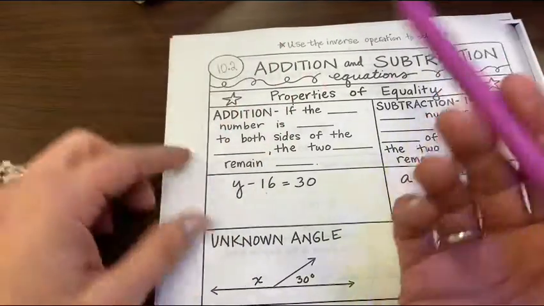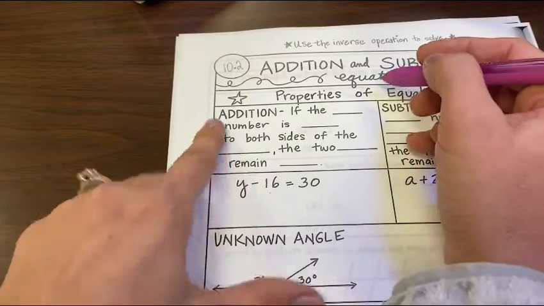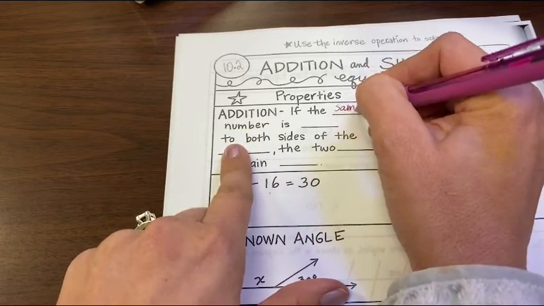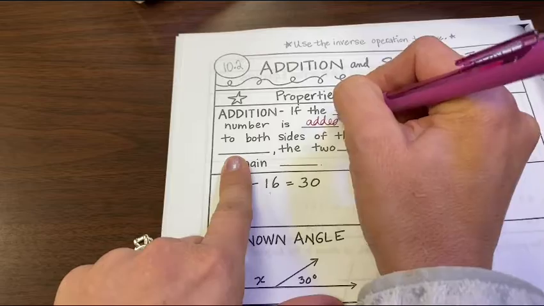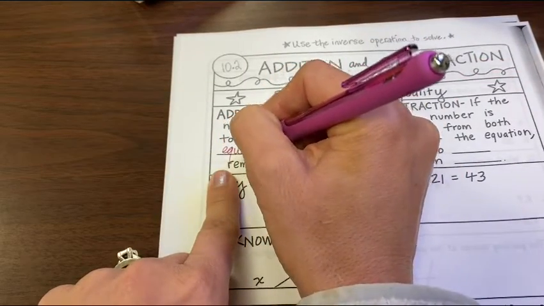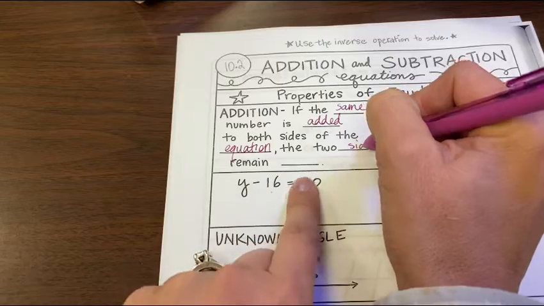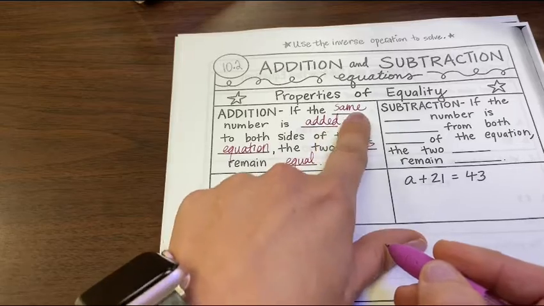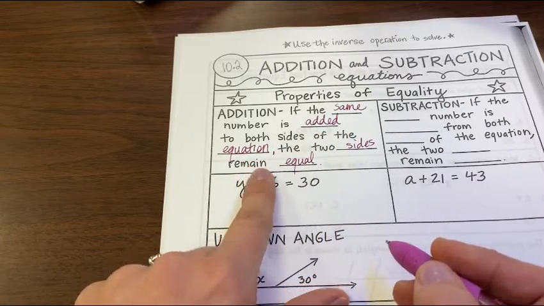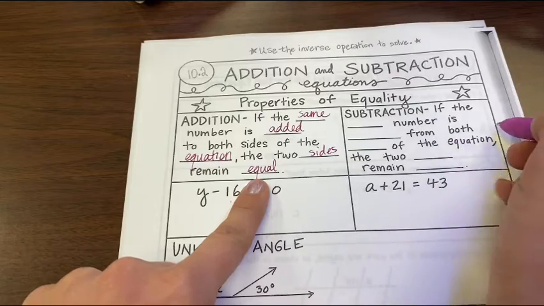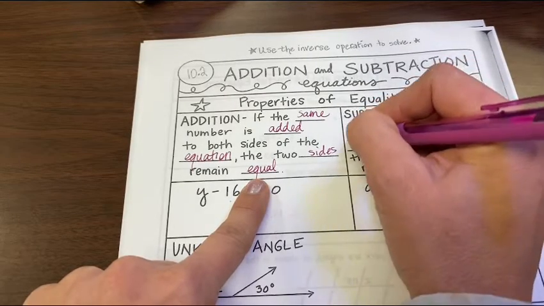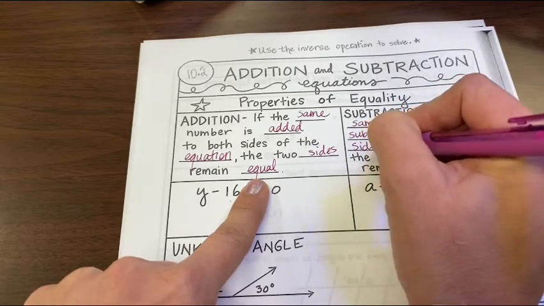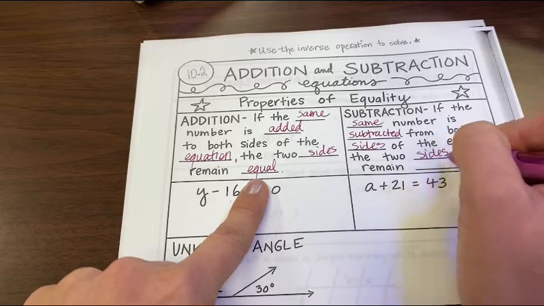to stay equal. So with addition, and this is an addition equation, this is just with addition. If the same number is added to both sides of the equation, the two sides remain equal. So again, if you're going to add, you have to add the same number to both sides of the equation so that they will remain equal. Same thing with subtraction. If the same number is subtracted from both sides of the equation, the two sides remain equal.